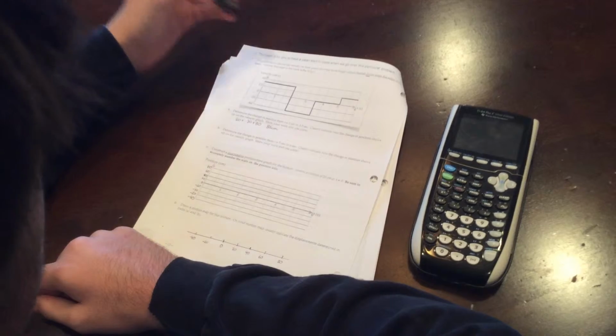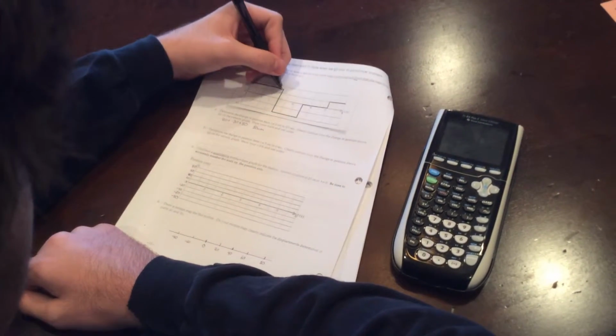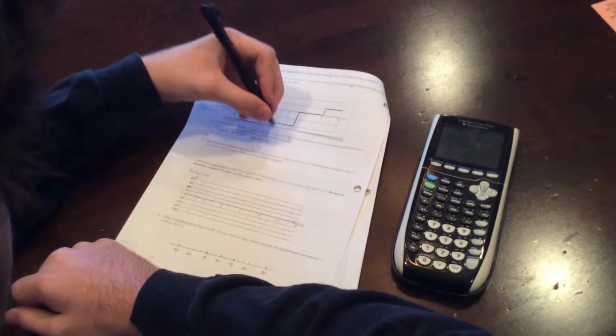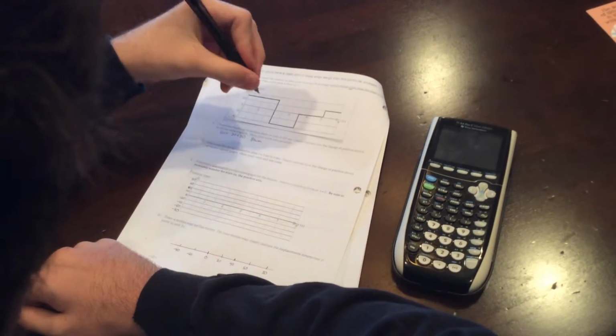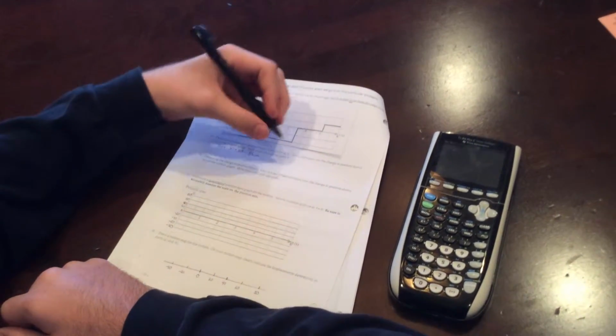And then we look at our velocity graph and we see that it stopped traveling at 30 centimeters per second and is now traveling at a constant velocity of negative 40 centimeters per second for 1.5 seconds.